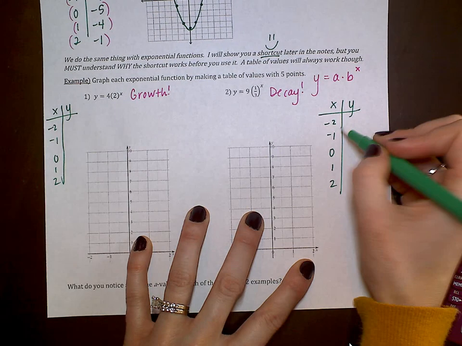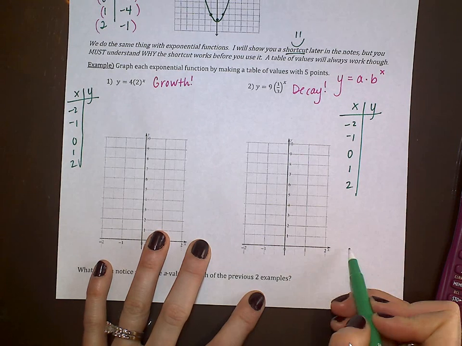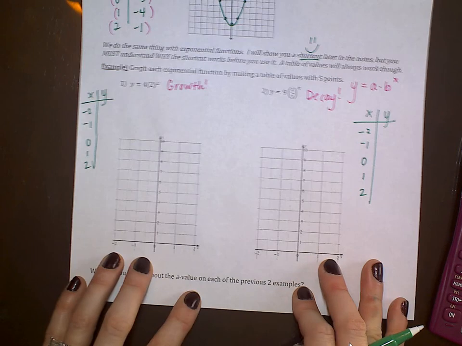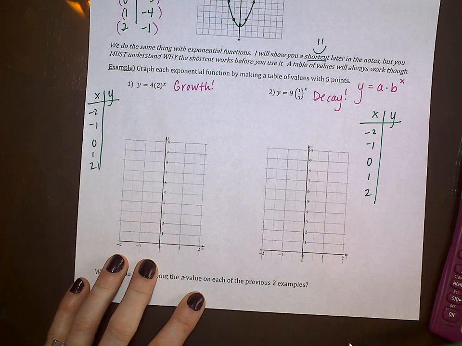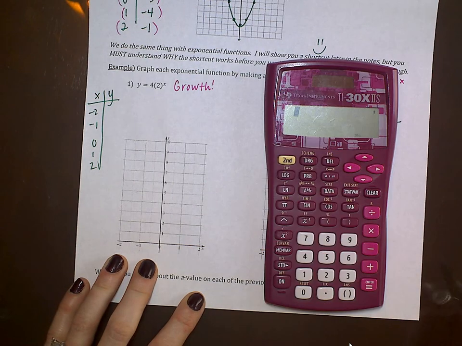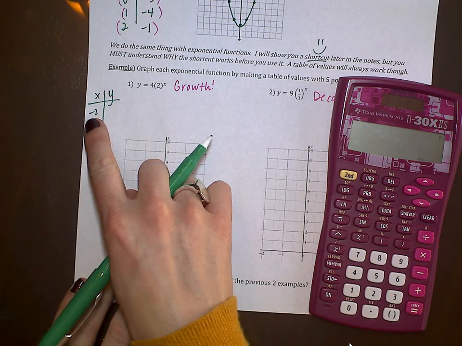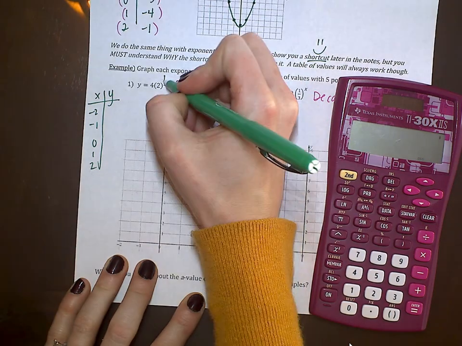You've got to pick some negatives, you've got to pick some positives, so you see what it looks like on either side of 0. And then just pick 0 because that's super easy to plug in. All right, let's do the growth one first. So I can use my calculator. You definitely want to use your calculator. It makes it so much easier. And just one at a time, I'm going to plug these numbers in where x is.